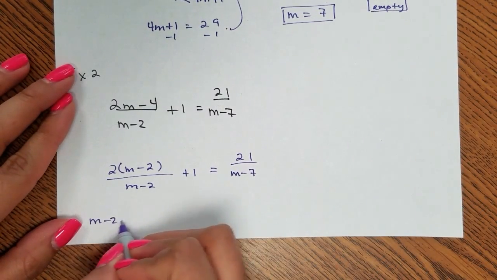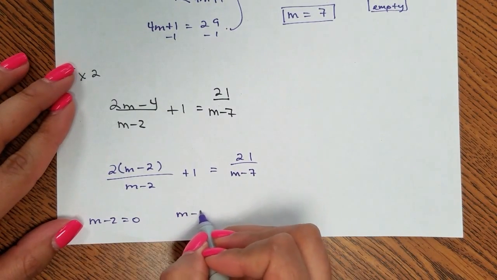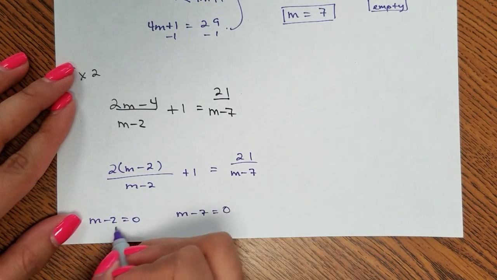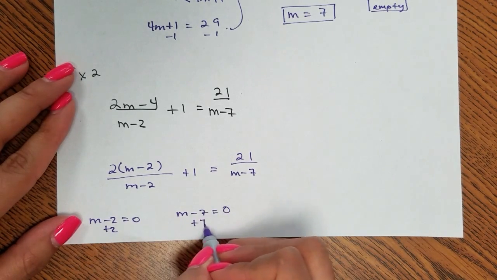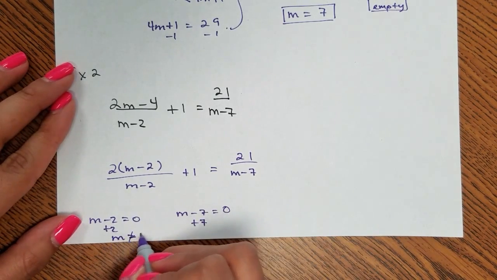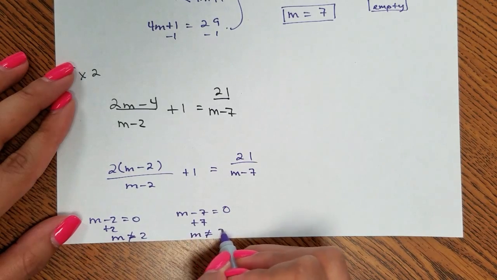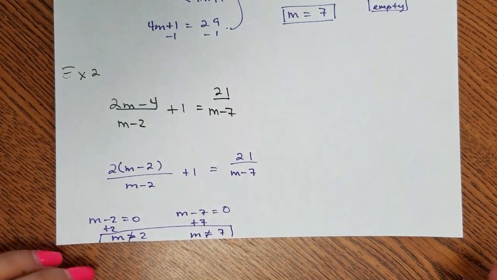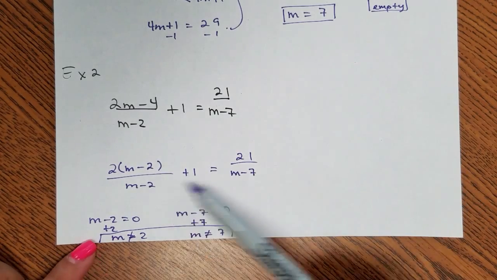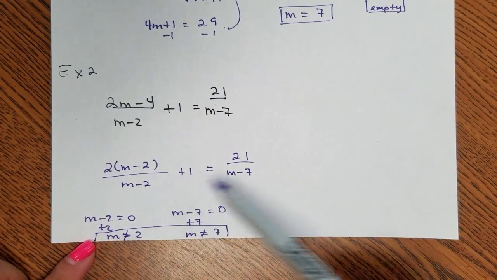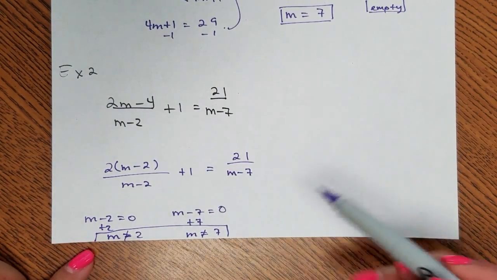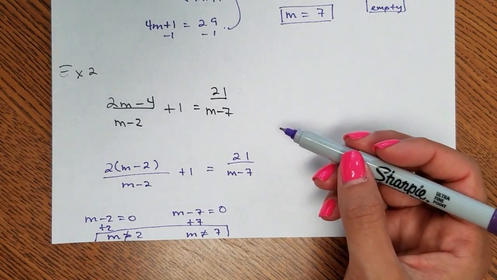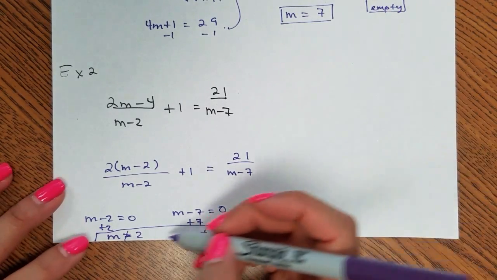We have m minus 2 equals 0, m minus 7 equals 0, plus 2, plus 7. m cannot equal 2, m cannot equal 7. Those are my extraneous values. Remember, we do this, we set the denominators equal to 0. That's when these will be undefined. Because what we're going to get into in the next chapter is graphing these, and these will be important.